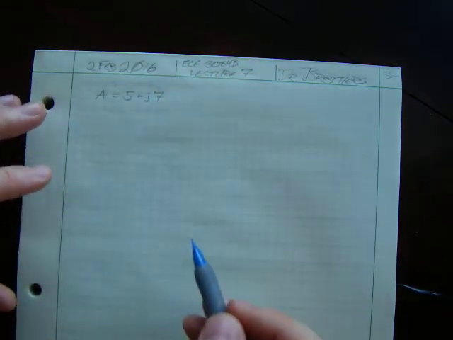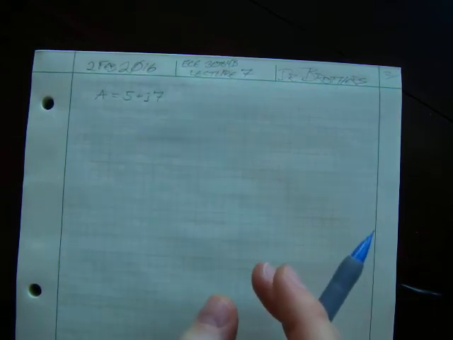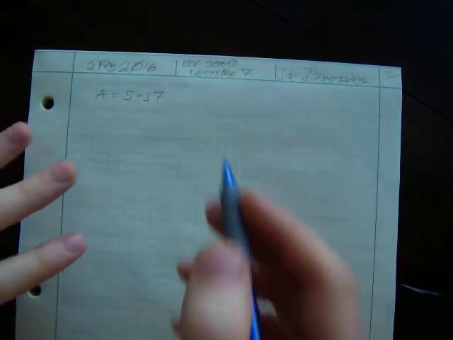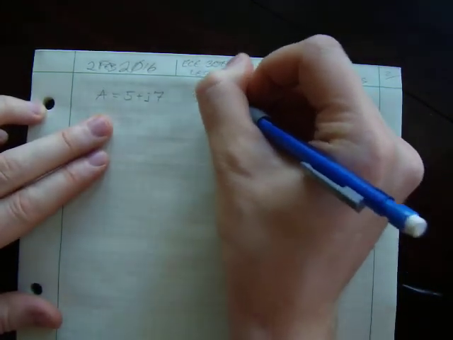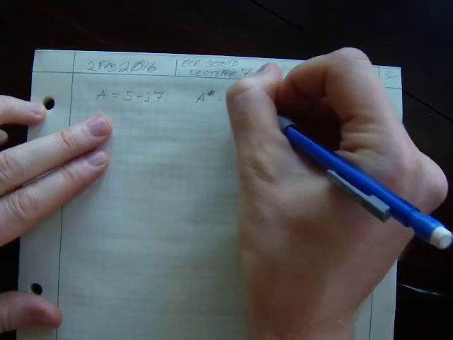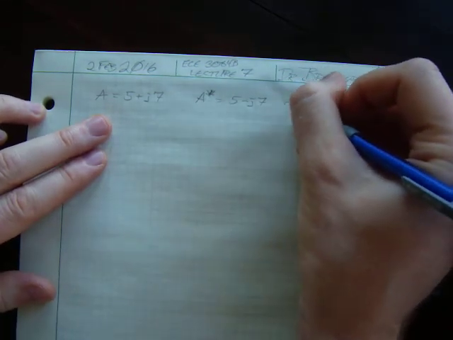I and j are used interchangeably for the complex number. A lot of times in electrical engineering you will see it denoted as j because lowercase i is often used for current, and so in order to avoid that confusion we use j. However, in a lot of mathematics they use i. So A star, which is the complex conjugate, is equal to 5 minus j7. This is the complex conjugate.